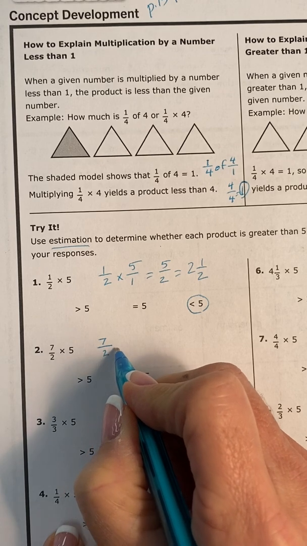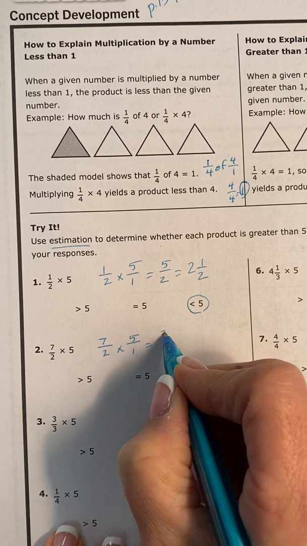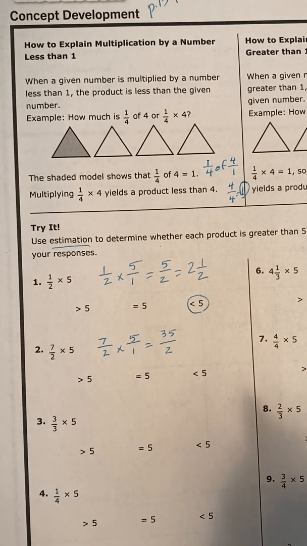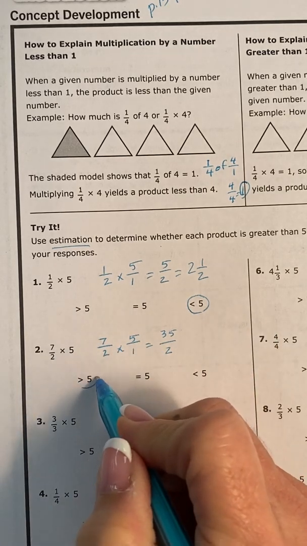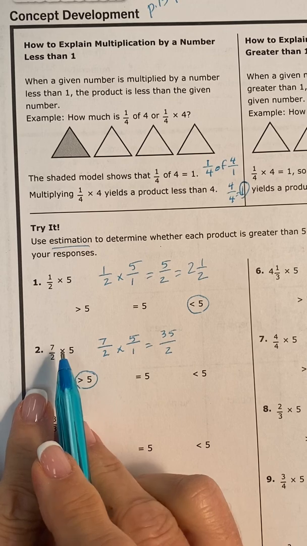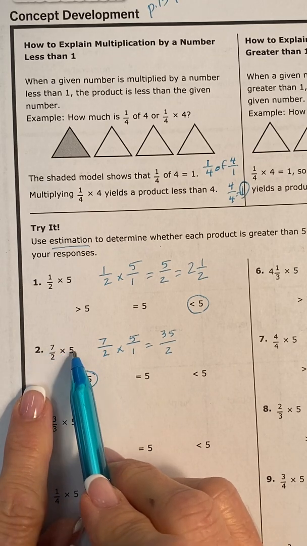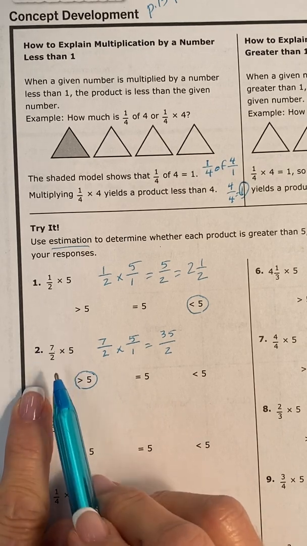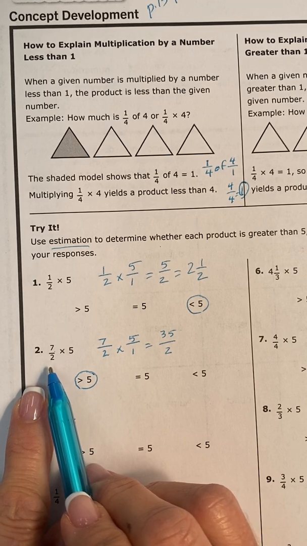So we can just go ahead and multiply it across, and we get 35 over 2. Yeah, and that's much greater than 5. You can think of it like if I had 2/2 times 5, that is all of 5. So 3/2, 4/2, 5/2, 6/2, 7/2 is, yes, greater.